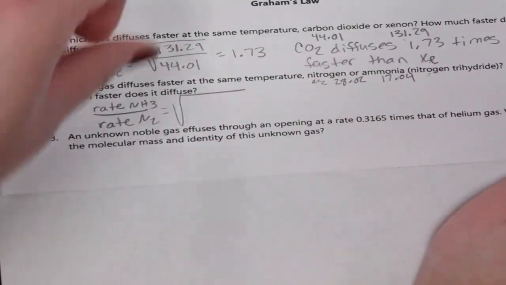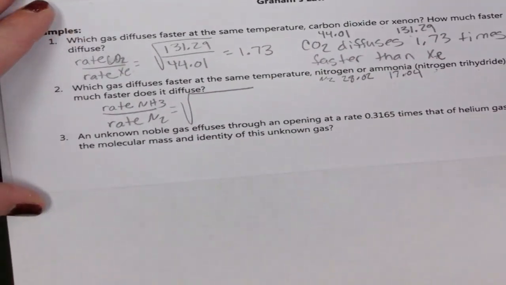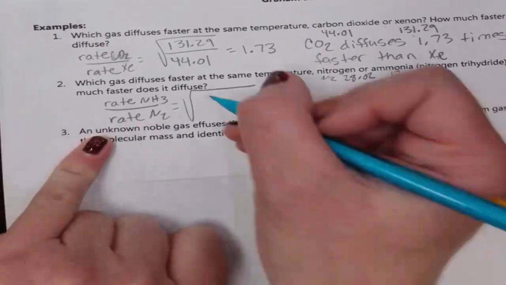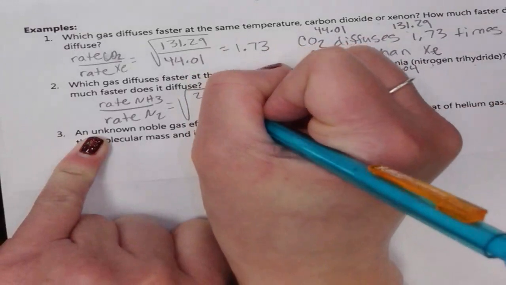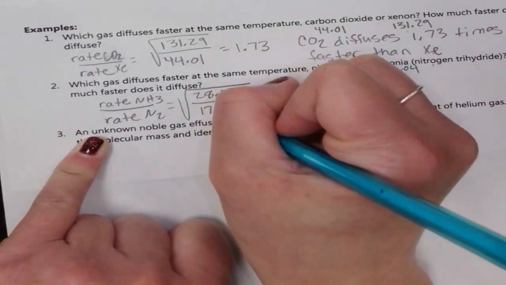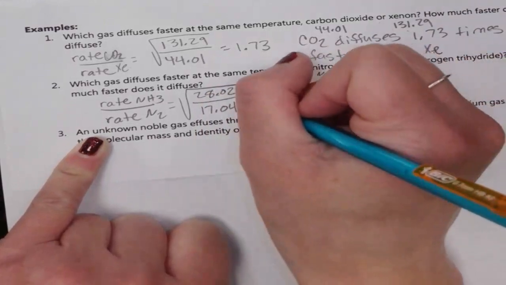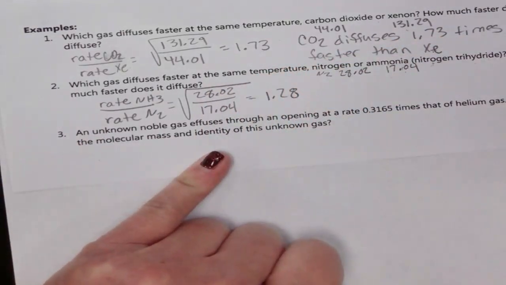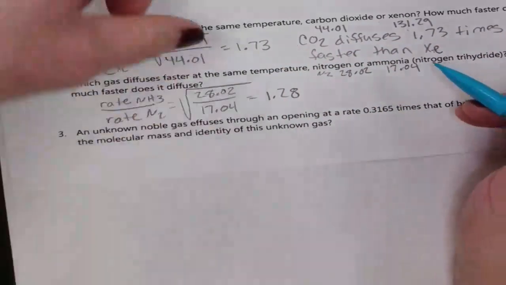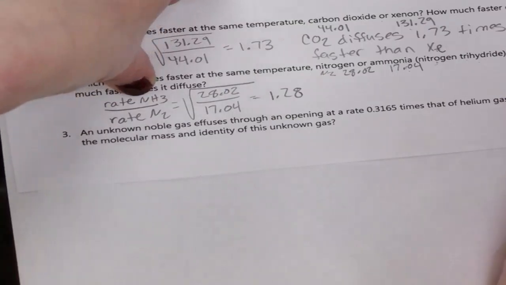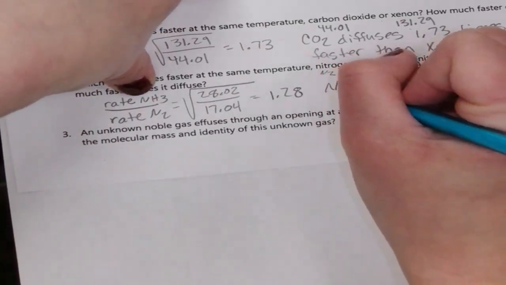So I am going to put the mass of nitrogen on top, 28.02, and the mass of ammonia on bottom. And when I solve for this in my calculator, I get 1.28. So what does this mean? This means ammonia diffuses 1.28 times faster than nitrogen.